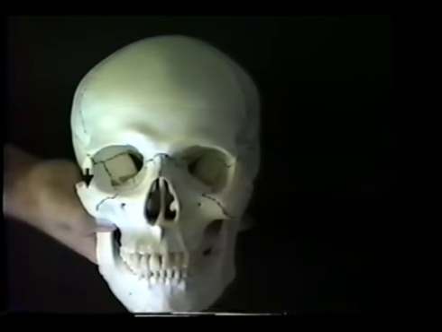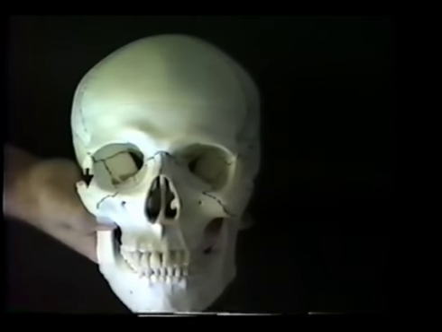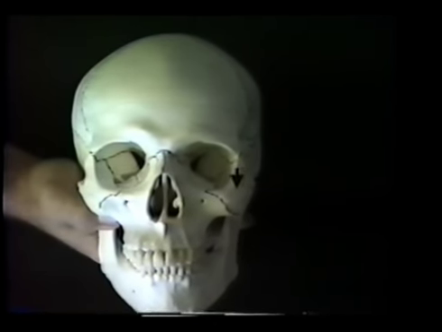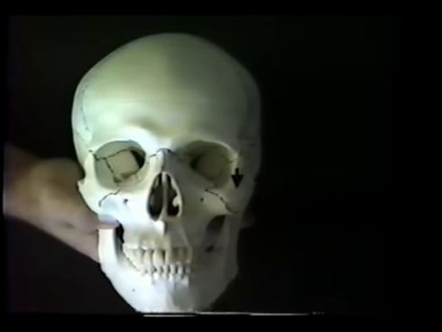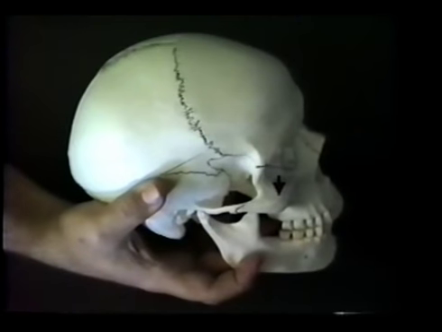These large bones that make up the prominent cheek bones are the zygomatic bones. This is a zygomatic bone, and this is a zygomatic bone. From the side, we see the zygomatic bone here.